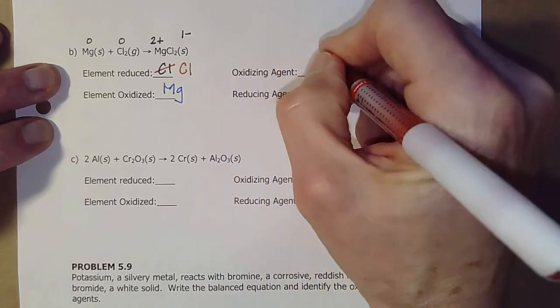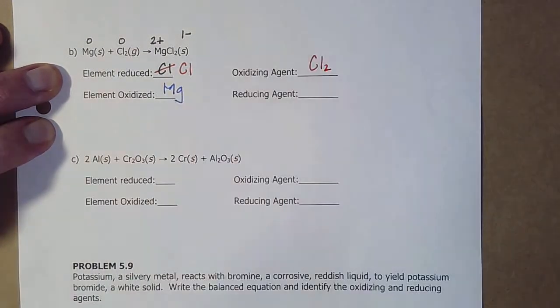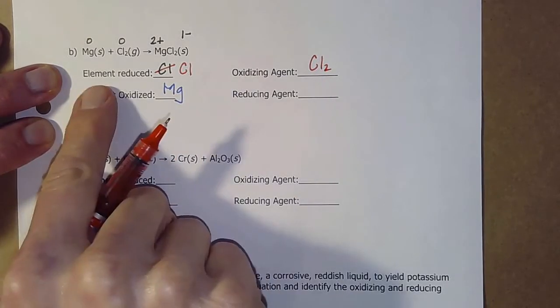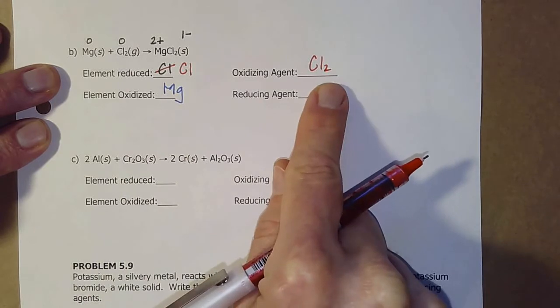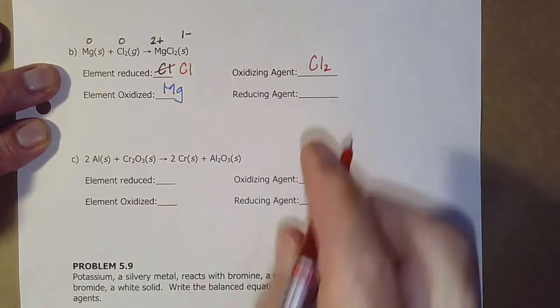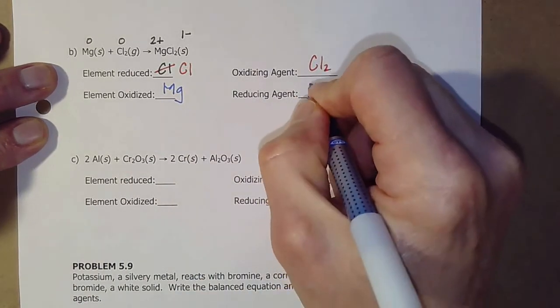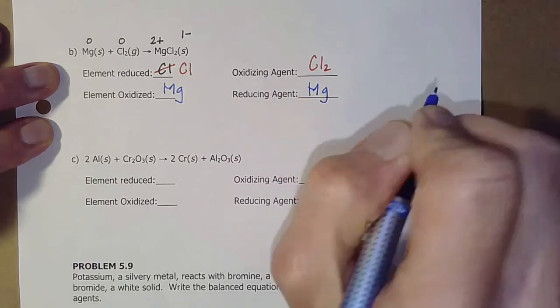And now here's a slight variation. When we say the agent, we mean the whole compound, everything over there. So it was chlorine that got reduced, but the thing that it was in was Cl2. Cl2 is the oxidizing agent. Magnesium, the reducing agent.